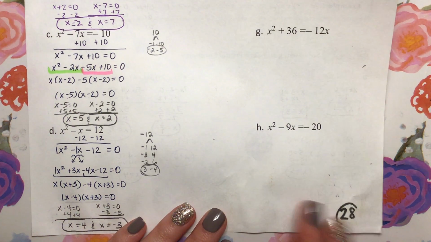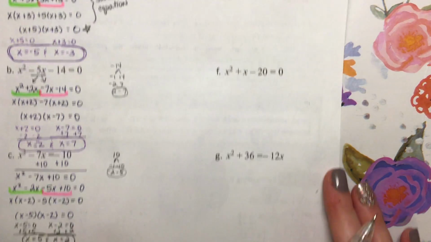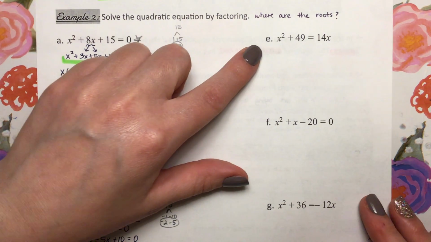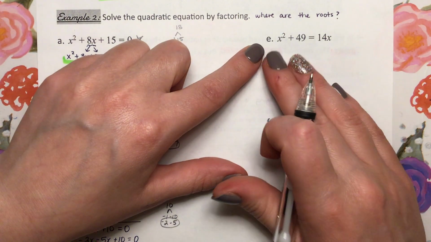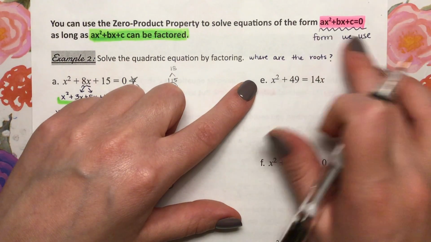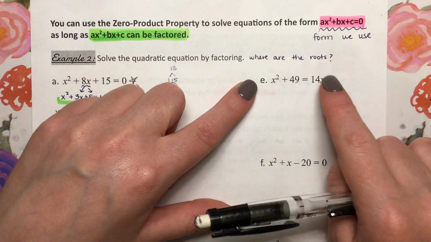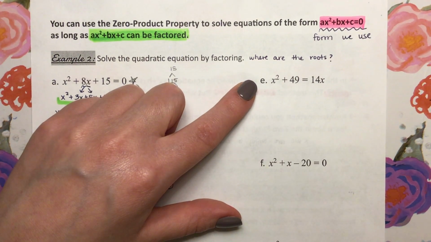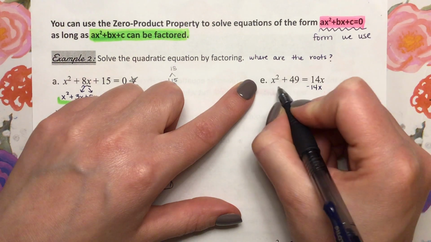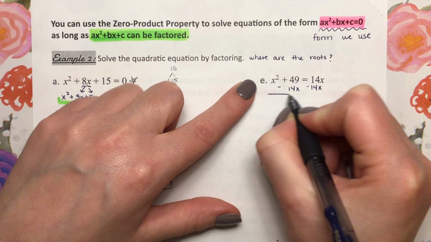Alrighty. I'm just going to do one more with you guys in this note video and then we'll call it a day. So we are doing example E now. So let's look at this form. X squared plus 49 is equal to 14x. This is not in our correct form yet because it's not equal to 0. So we need to get that 14x to the other side. I'm going to subtract 14x from both sides.